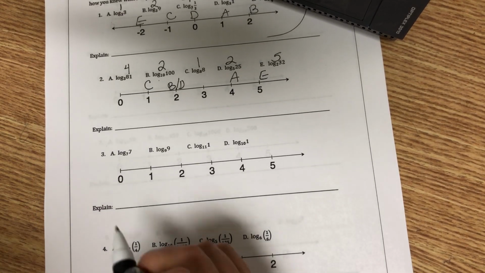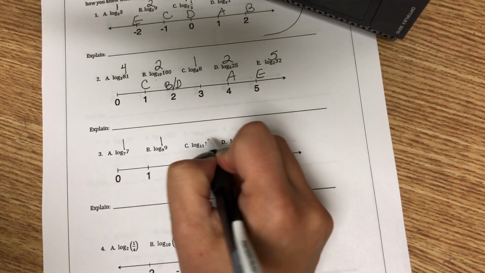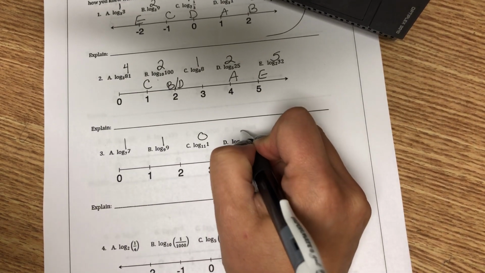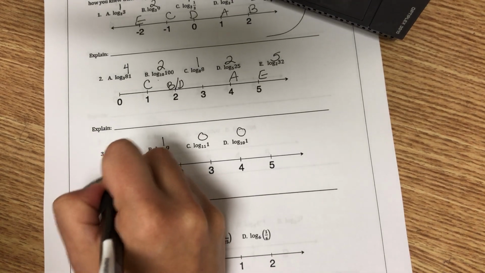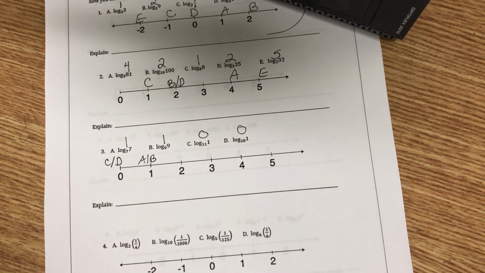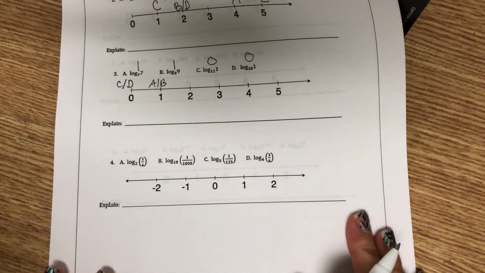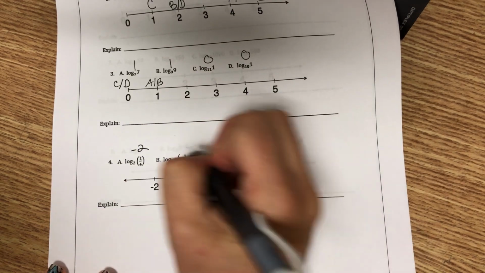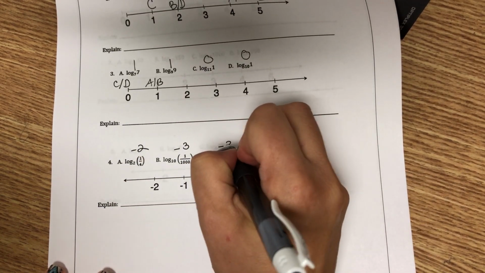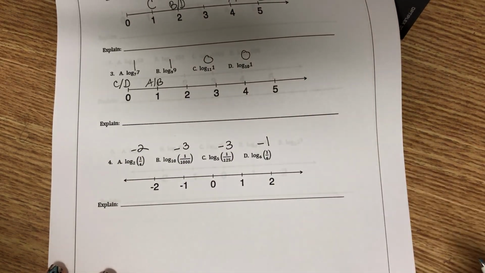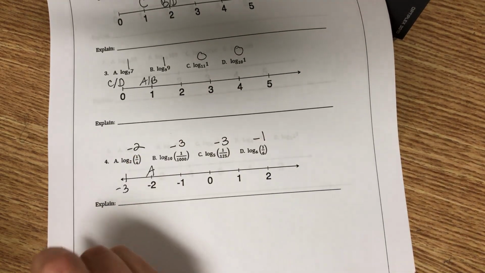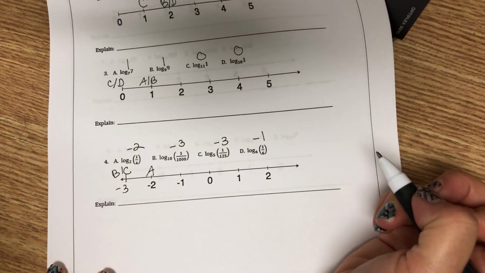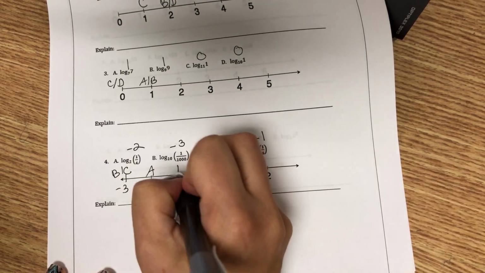All right, for 3, 1, 1, 0, and 0. A, B, C, D. And last but not least for 4, -2, -3, -3, -1. A, oh, you can add -3 over here, B, C, and D.